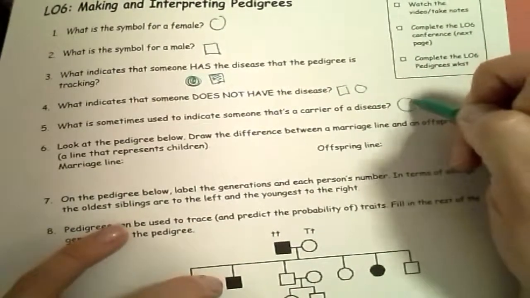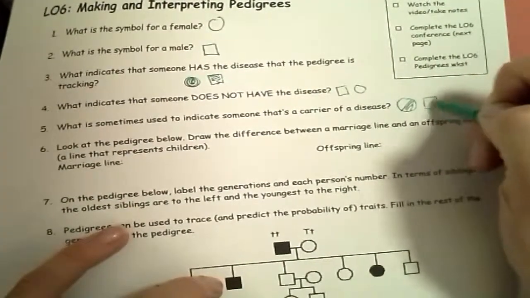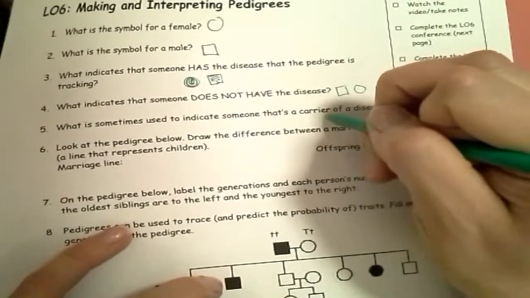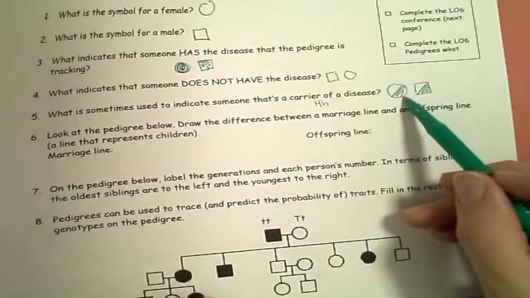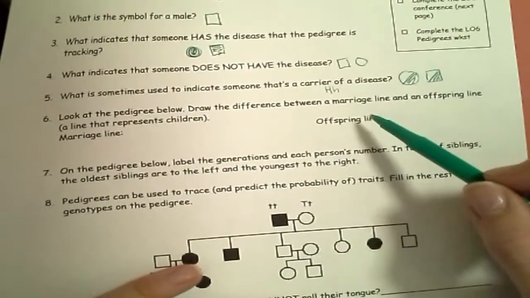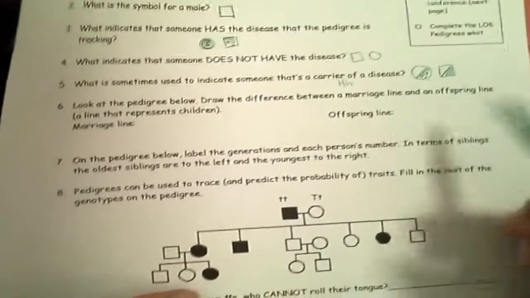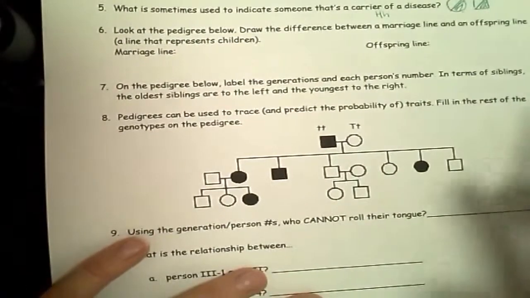Some pedigrees will fill people in halfway, like so, if they are a carrier, if they're heterozygous, for example. If this was H's, big H, little h, they'd show that they're half shaded in. Looking at the pedigree below, draw the difference between a marriage line and an offspring line.